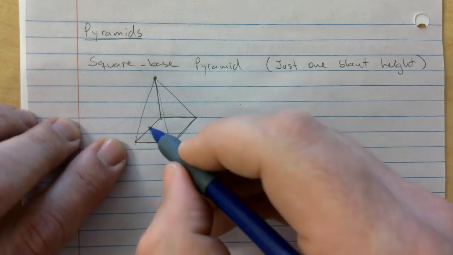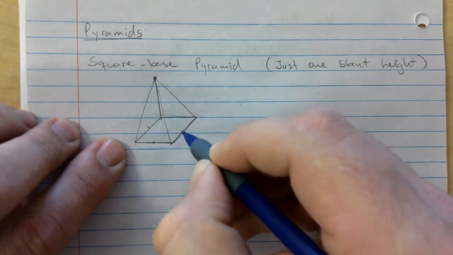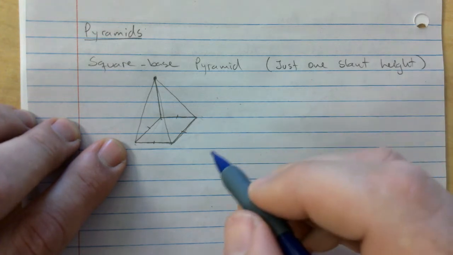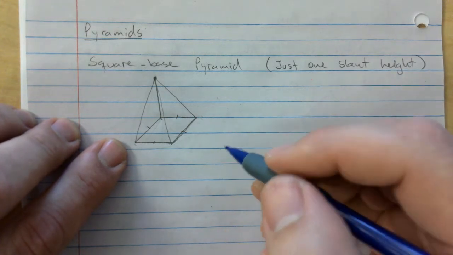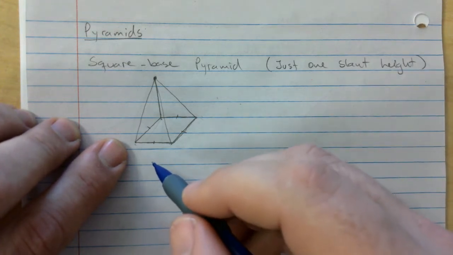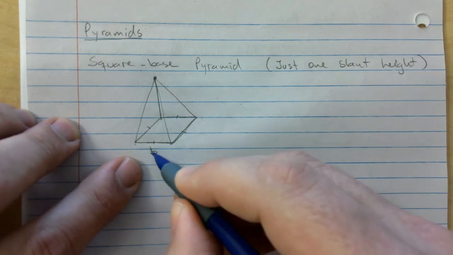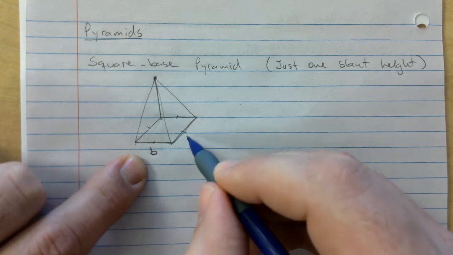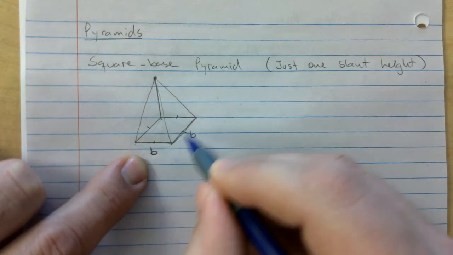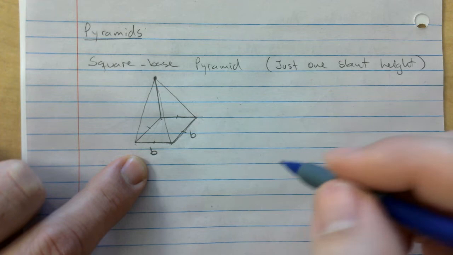Okay, so a square base pyramid, all these sides are the same. So we call this B. This is also B, right? Because they measure exactly the same.